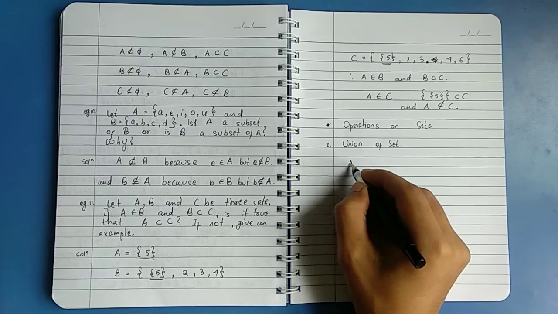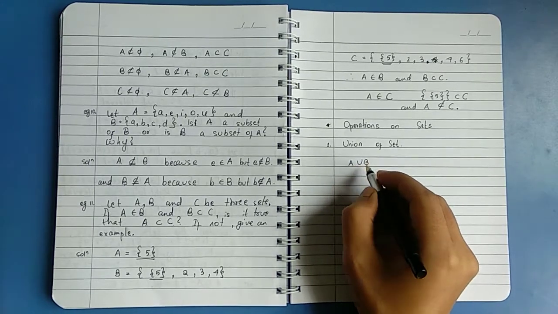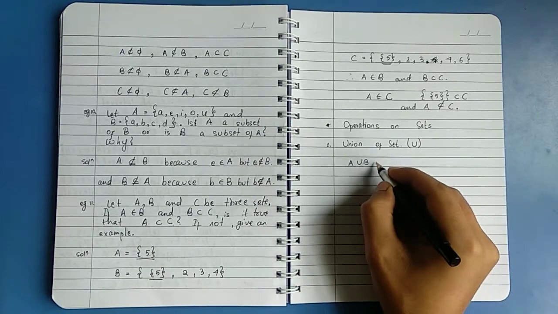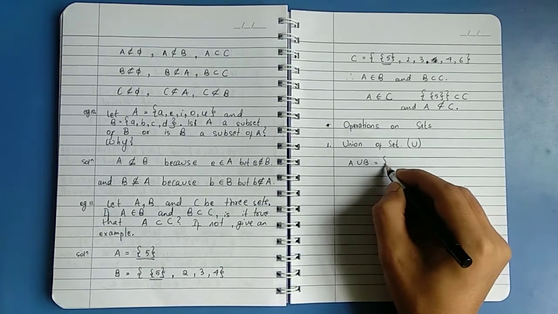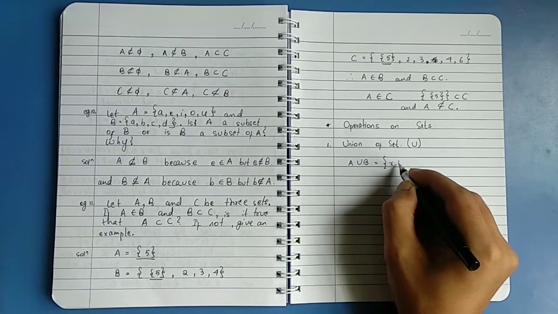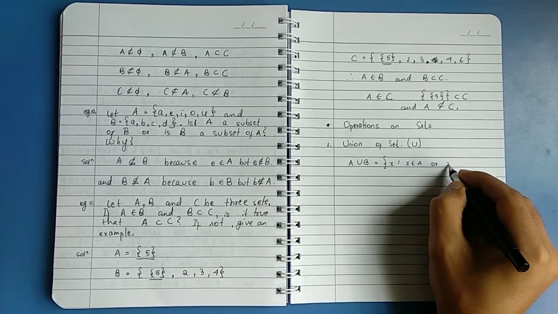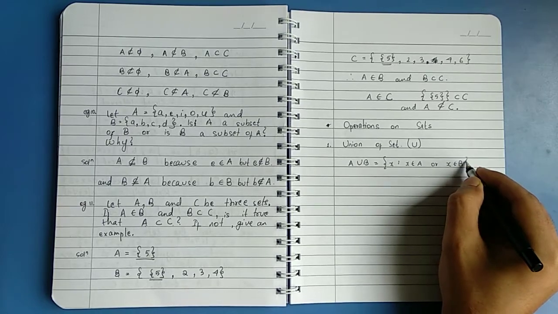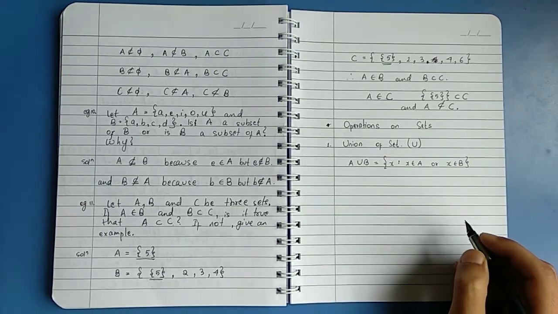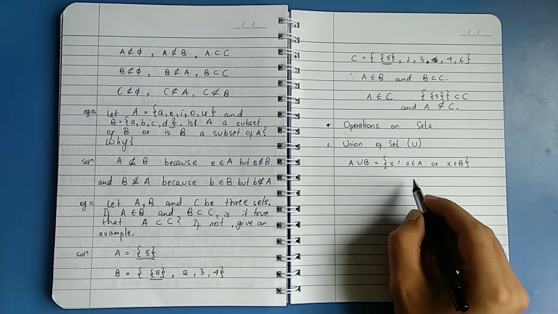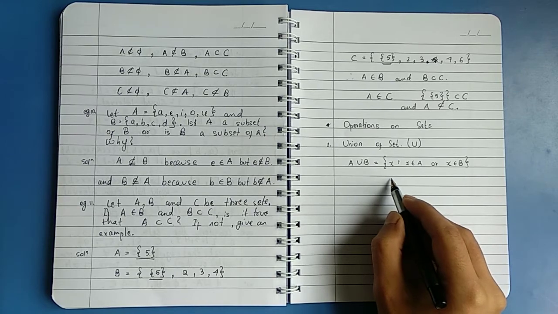So A union B, we denote union by the sign ∪. A union B is equal to {x such that x belongs to A or x belongs to B}. Basically, we'll take the collection of all the elements that are there in A as well as that is present in B. So what does it look like in terms of Venn diagram?